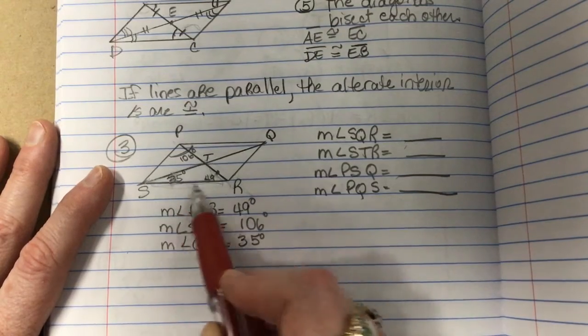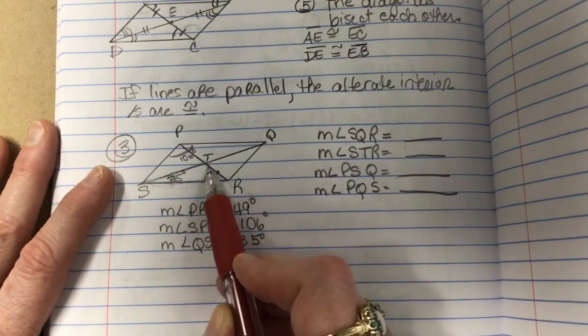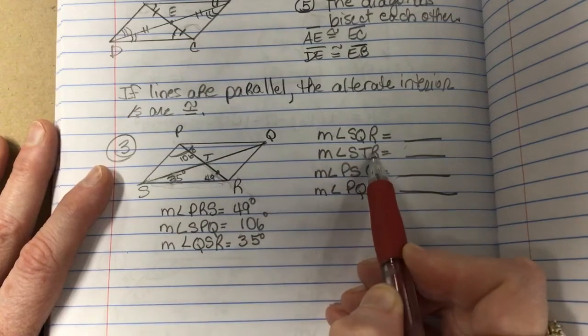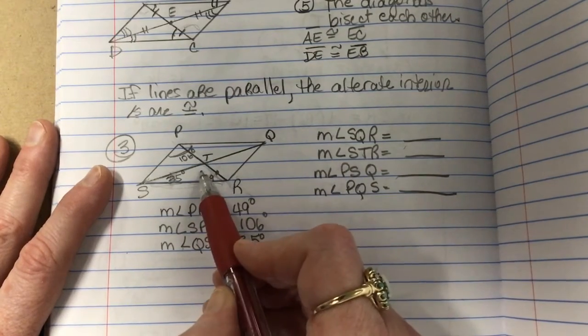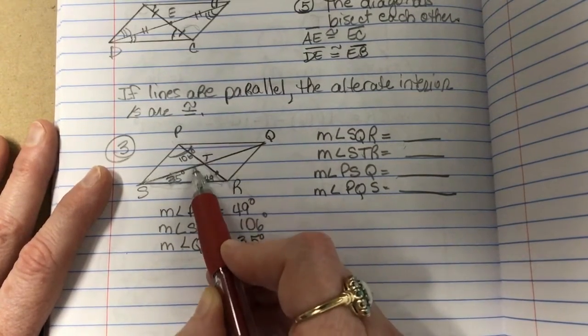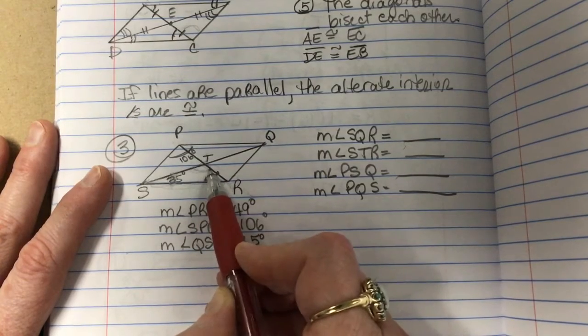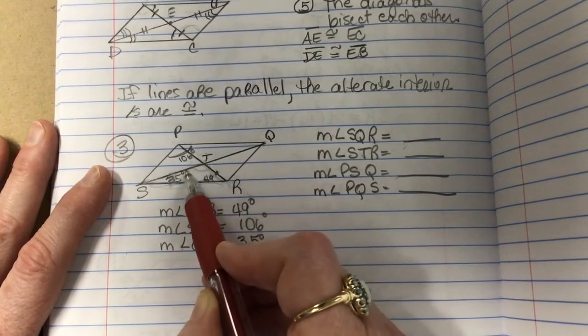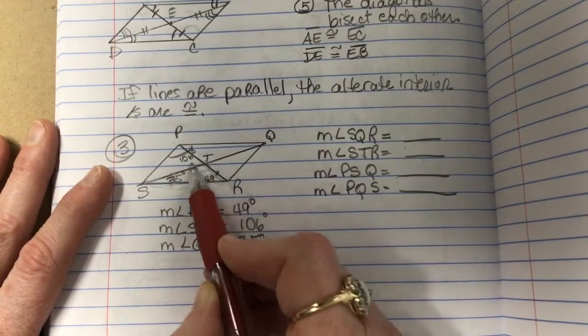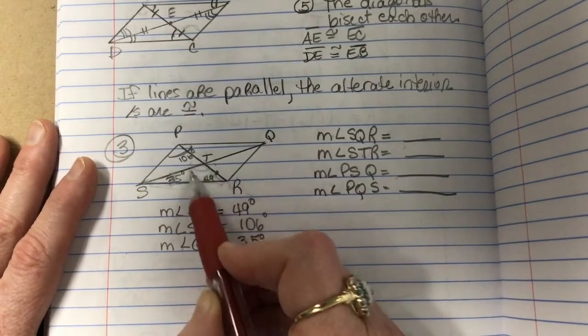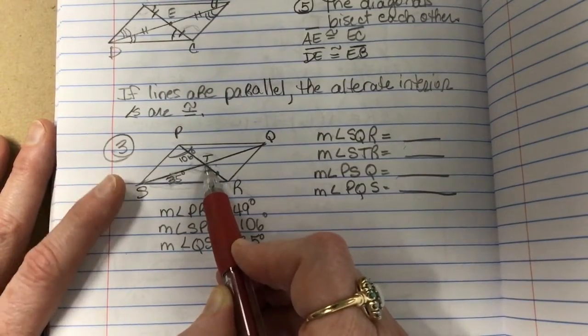So see, this triangle is 180, so we could get that STR right there, which they're going to ask for us. And that's about the only way you're going to get those: get that 180 right here, use your vertical angles, use your linear pair to get these other two. So you have to keep that in mind to get into that middle one.